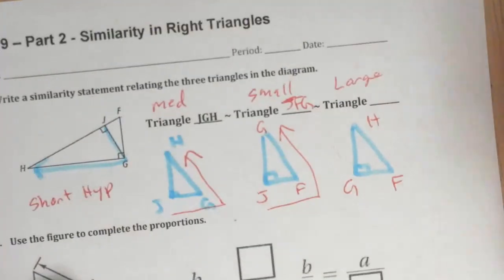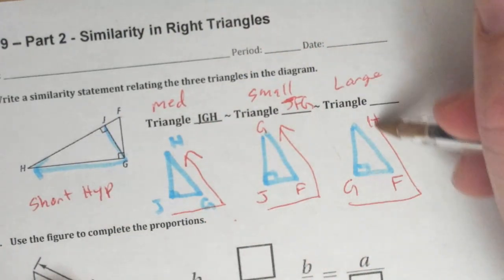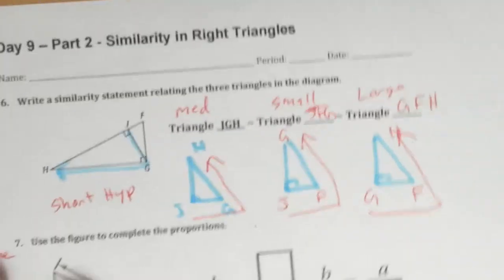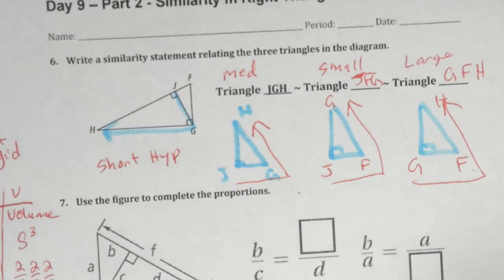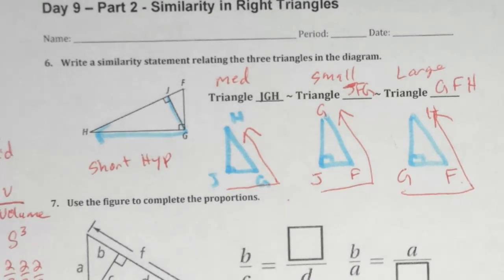GFH. If you still didn't see that, look here. If I just continue my pattern, GFH. So you do what floats your boat. I showed you two ways how to do this each time, but you definitely needed to see what the pattern was, and that's the answer to number 6. Awesome. Let's keep going.